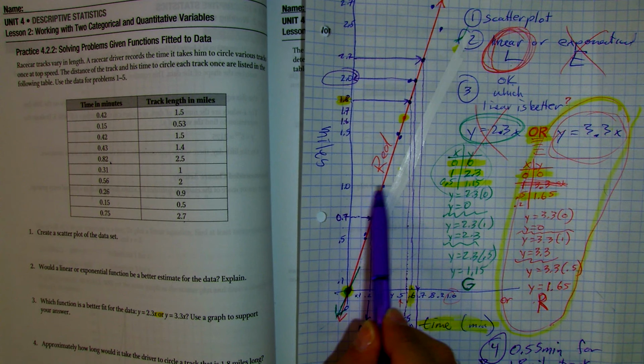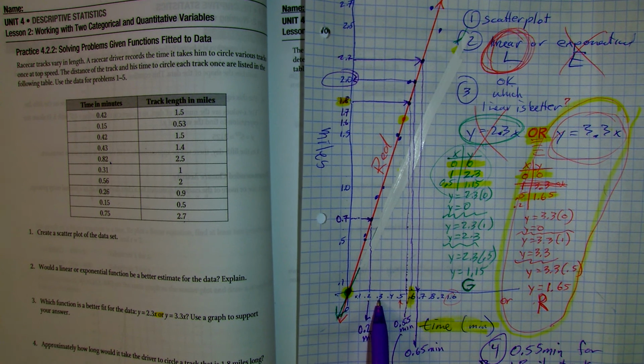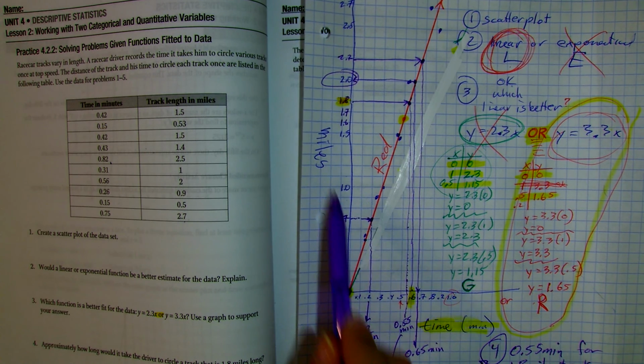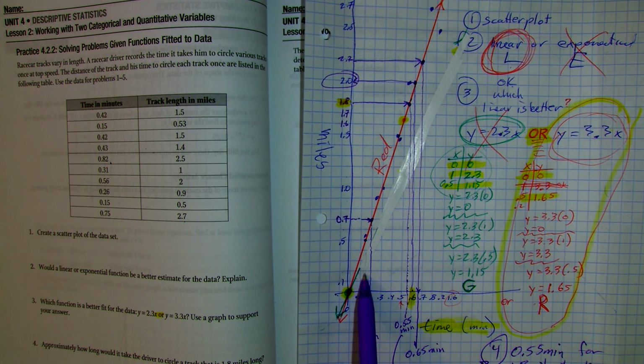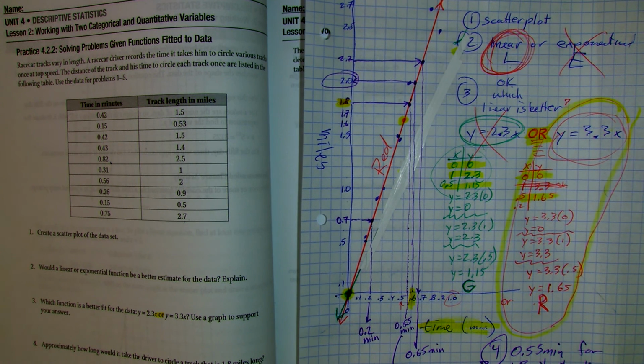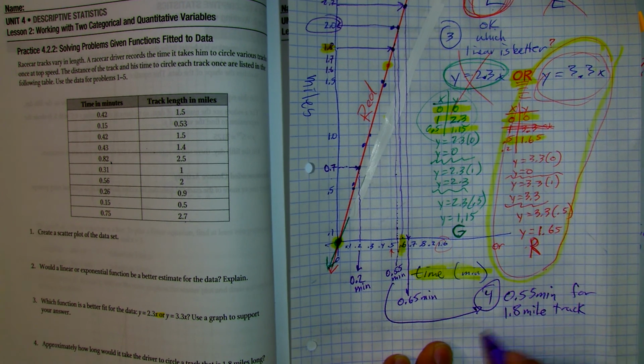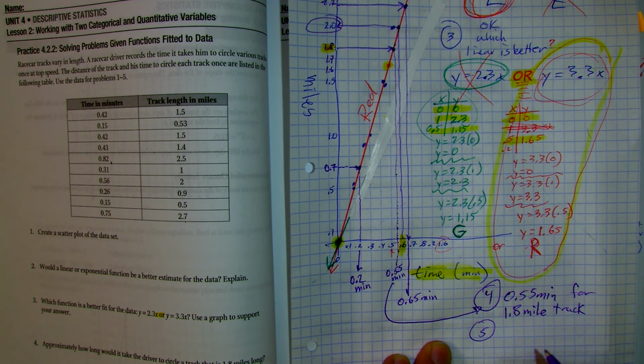So for number 4, we said 0.55 minutes, but number 5, we were going the other direction. We were seeing it takes the driver 0.6 minutes to do the track. How long is the track? The track is, what do we say? 2-mile track for 0.6 minutes. Okay.